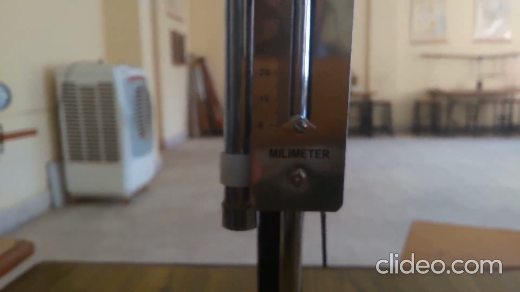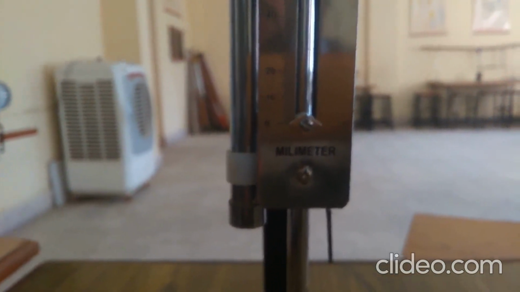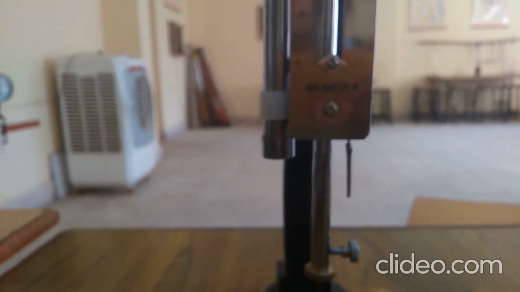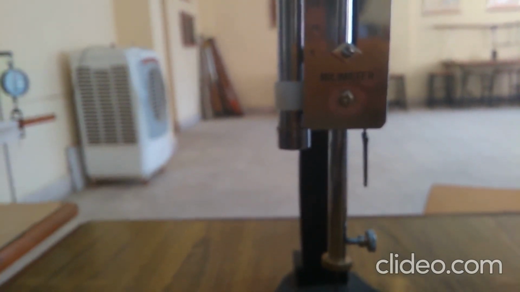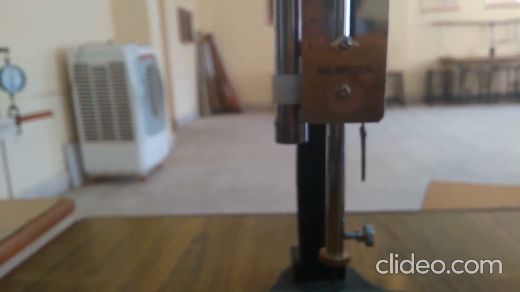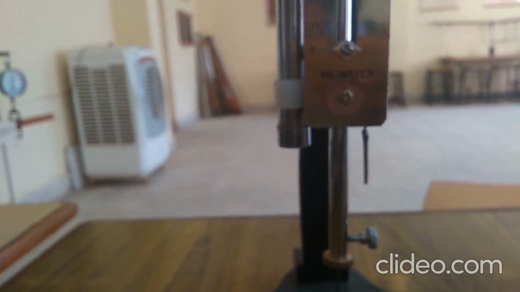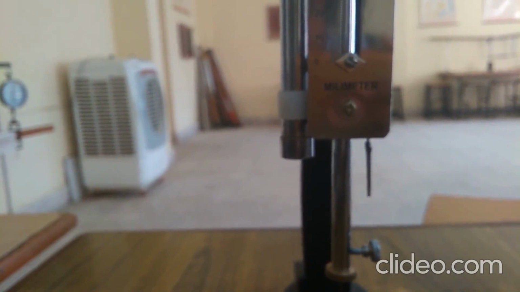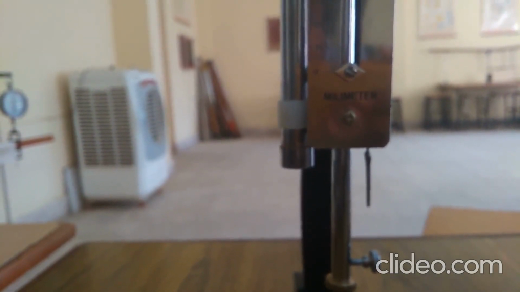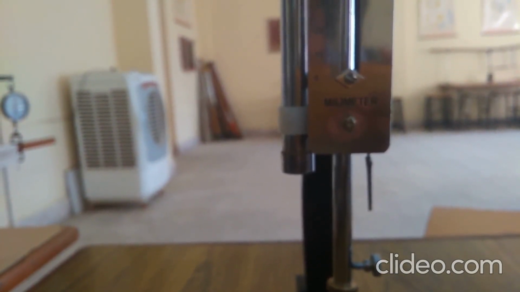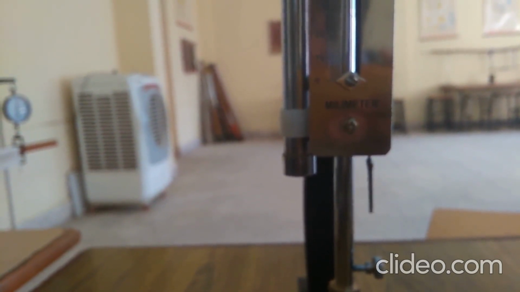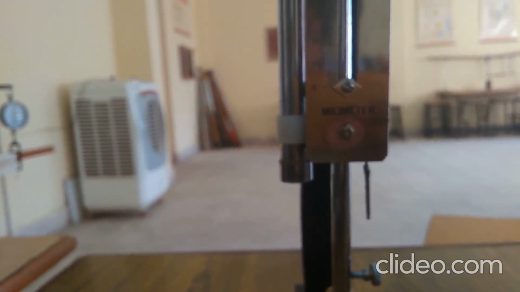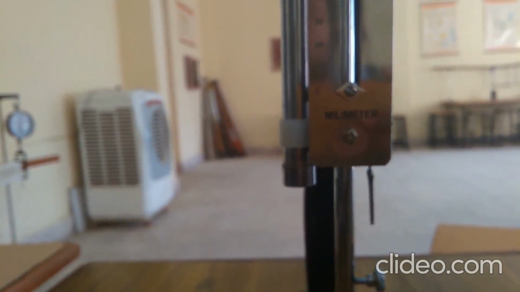Okay, now we'll perform initial and final setting time of cement. Initial setting time of cement is defined as the period elapsing between the time when the water is added to the cement and the time at which needle of 1 mm square section fails to pierce the test block to a depth of 5 to 7 mm from the bottom of the mold.